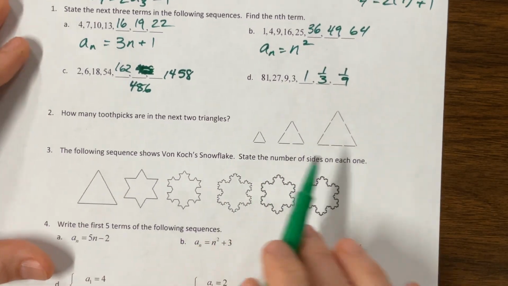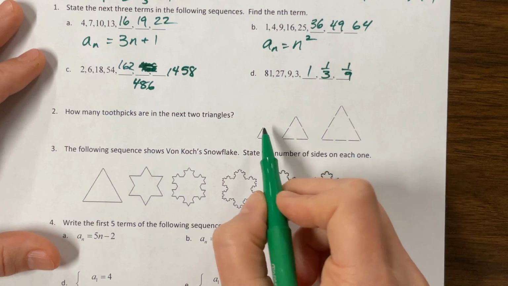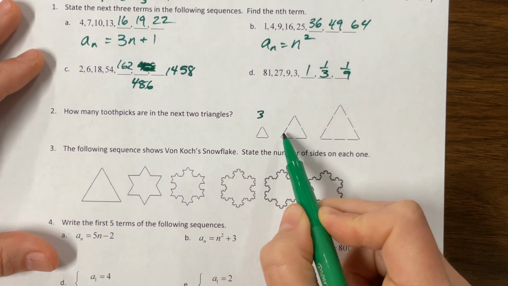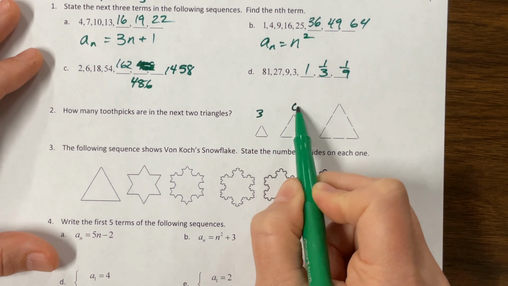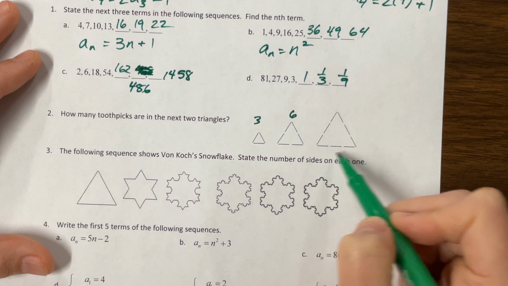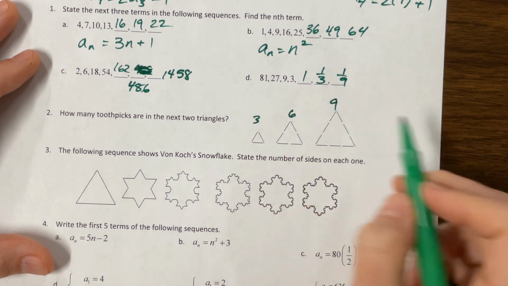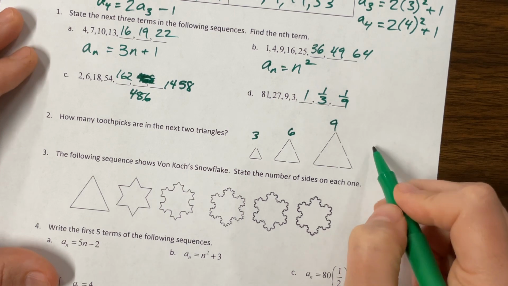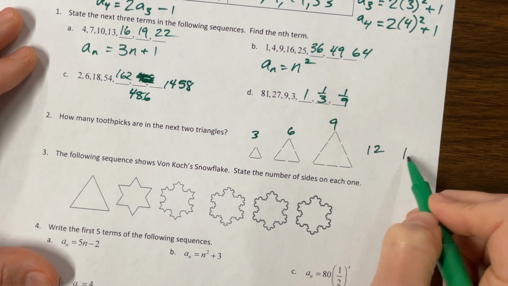Okay, on this one now, they've made these shapes with toothpicks. So I see 1, 2, 3 toothpicks here, and now this has 2 on this side and 2 on this side and 2 on this side, so we have 6 toothpicks. Now I have 1, 2, 3 on each side, so that's 9 toothpicks. So what am I doing each time? I'm adding 3 more. Excuse me. So the next one would have 12, and then the next one would have 15.